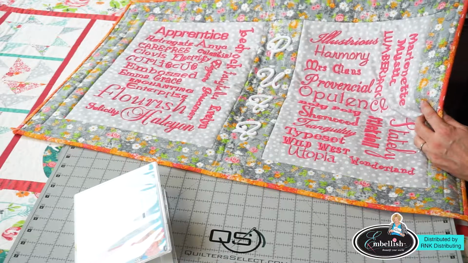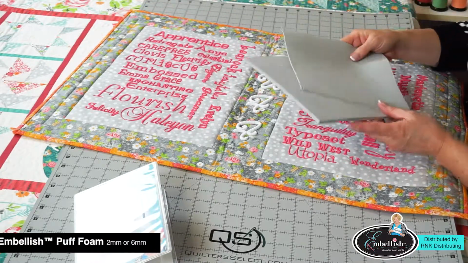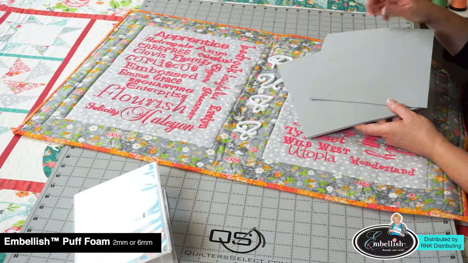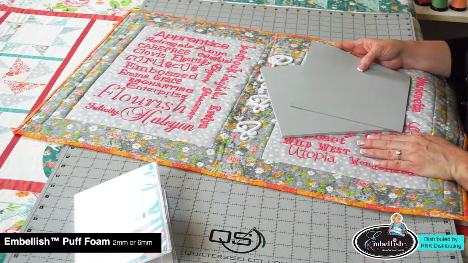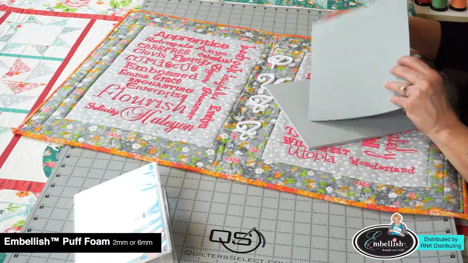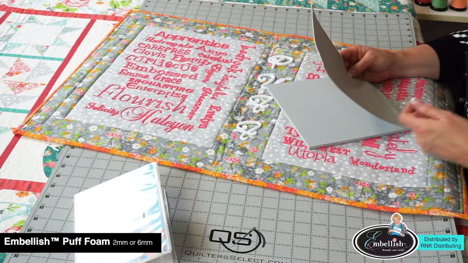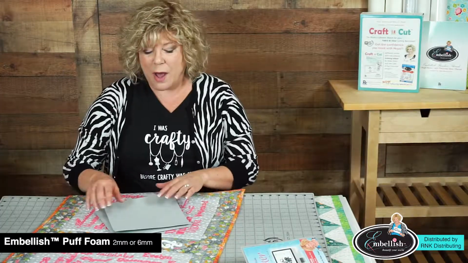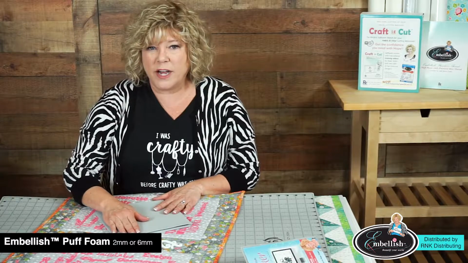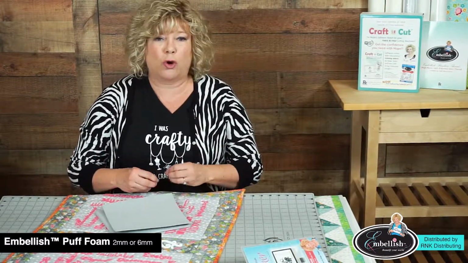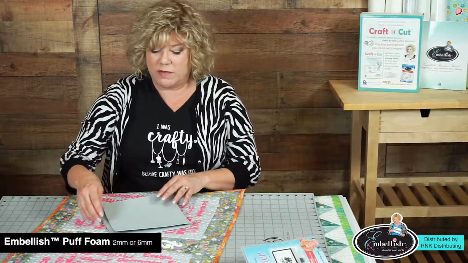We have a new Embellish product that is a EVA type of a foam. It's not your typical puff foam that you've used in the past. It's not craft foam. This is a special closed cell foam that you can actually paint or rubber stamp or do anything that you want with. But what's great about this is I can machine wash it, dry it, and even dry clean it, and it's never gonna crack or crumble or come out of the stitches.